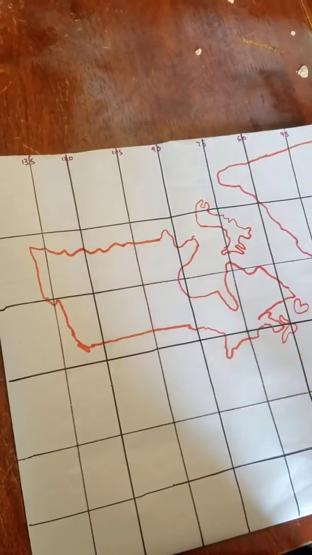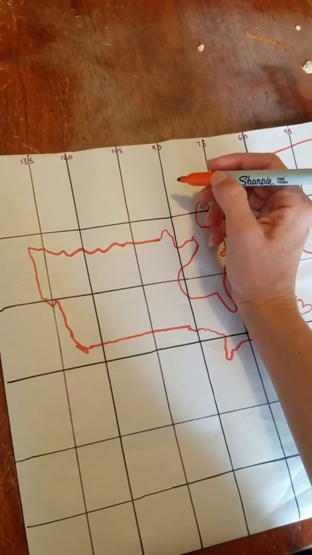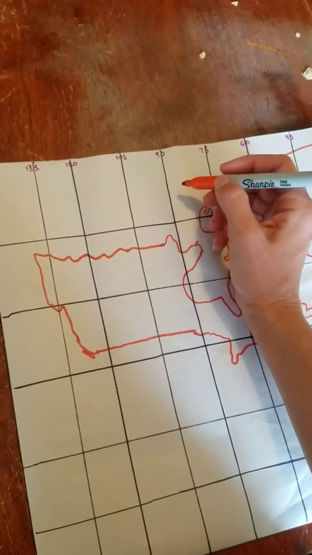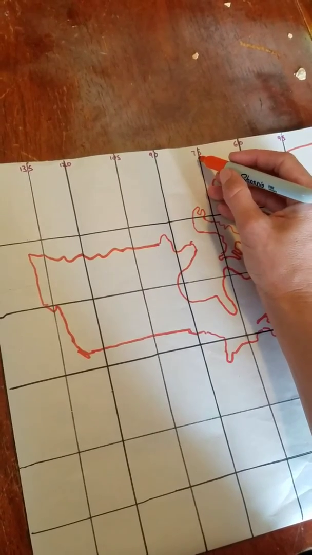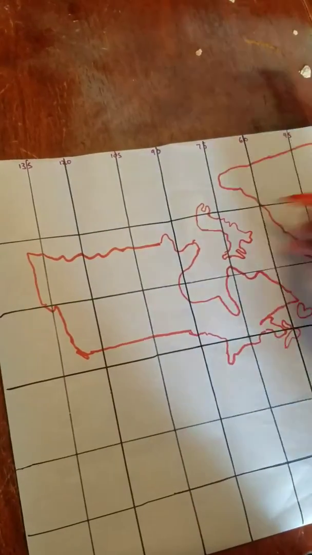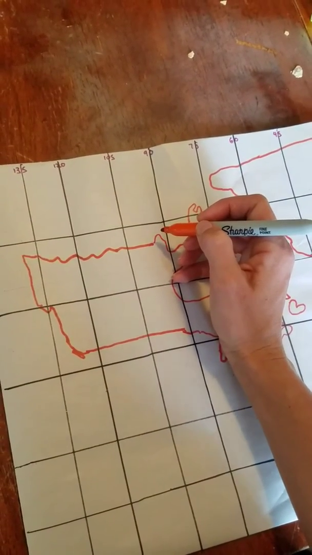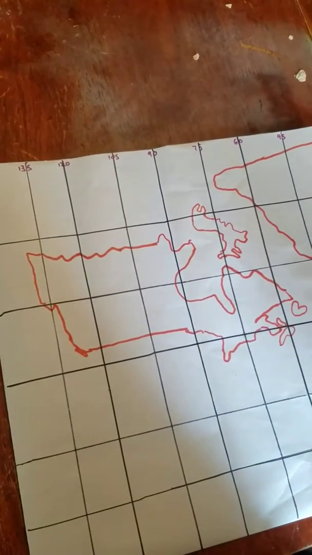Now we need to put in the top. Remember, we have our top, 83.75. You made it to the top alive. So right here is 75 west, 83 north.